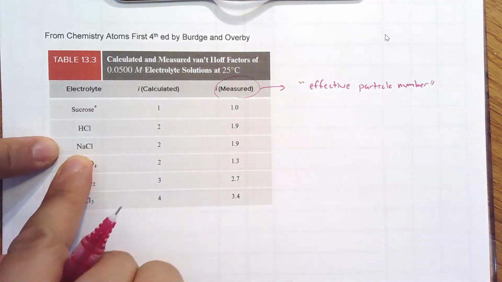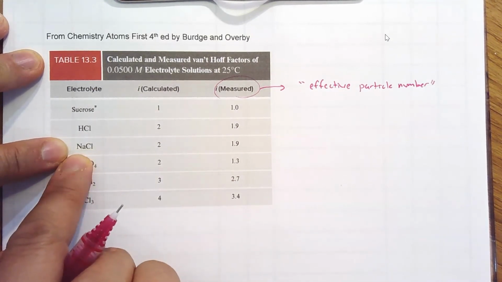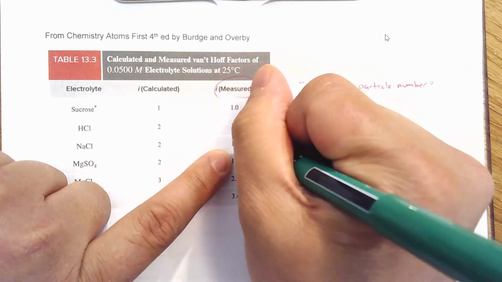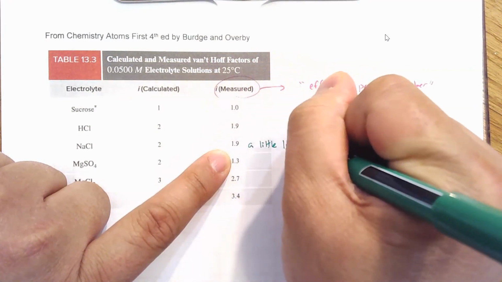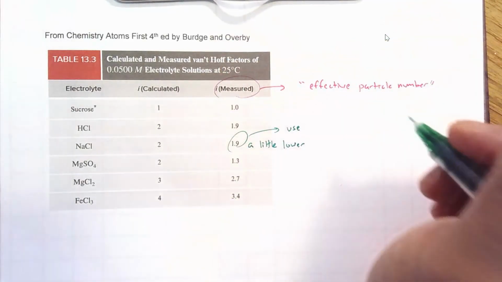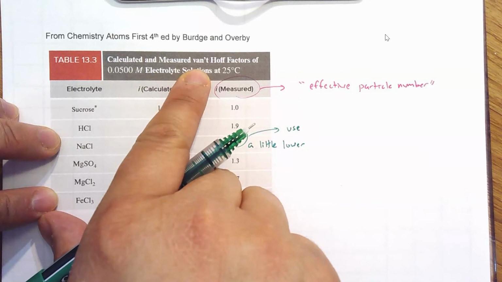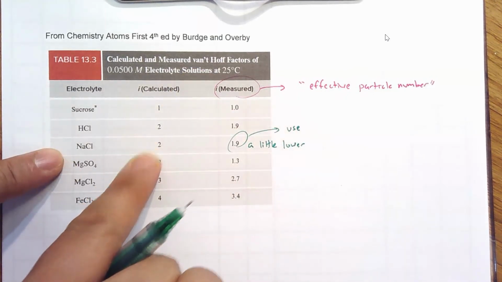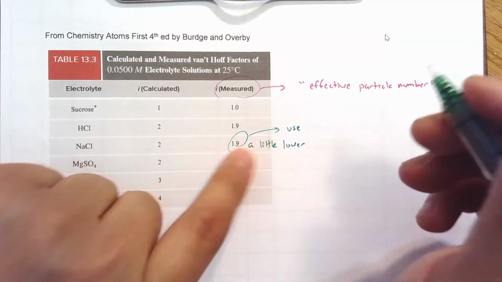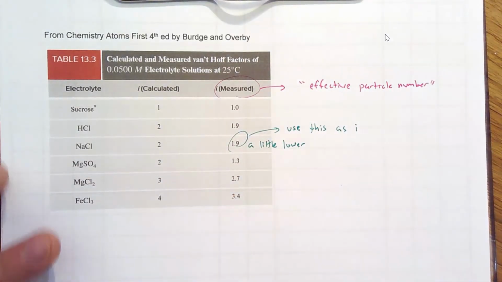Because look at sodium chloride. We calculated as 2 because you get 1 sodium and 1 chloride, 1 Na plus and 1 Cl minus. But see, the actual is lower. It's a little lower. And actually, this is what you would use if you're given it. If you're not given the effective particle number or the true Van Hoff factor, then just go with the counting. You count the number of ions per molecule. But if you are given it, then you use that as I.